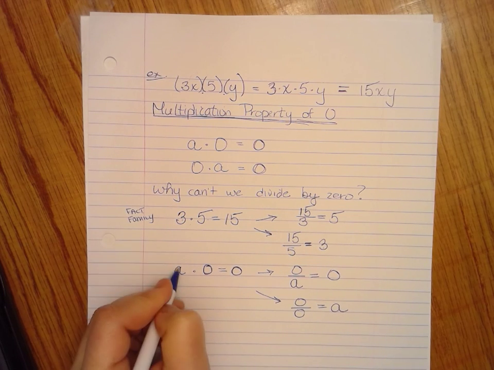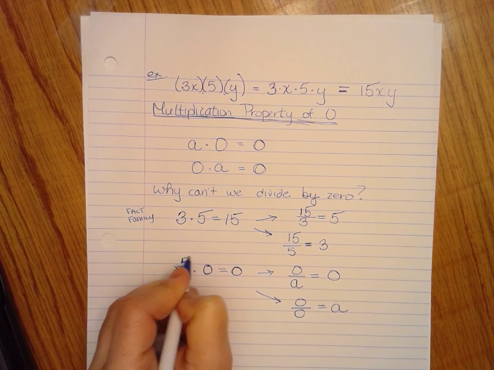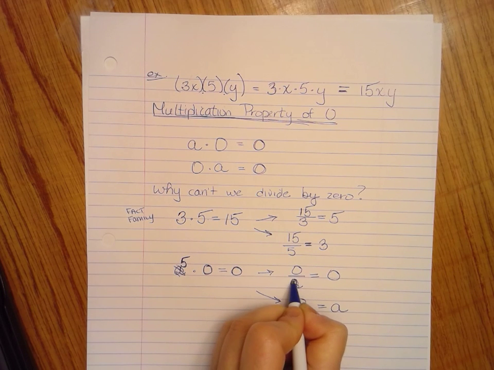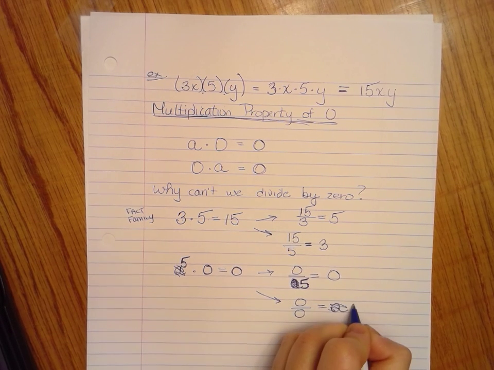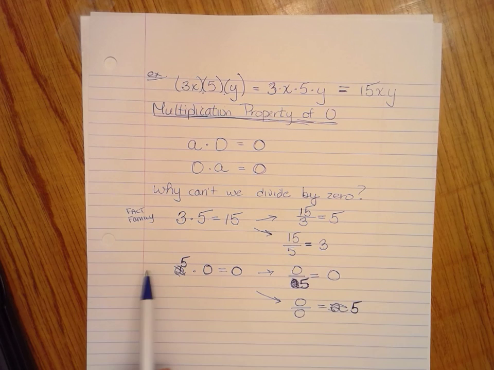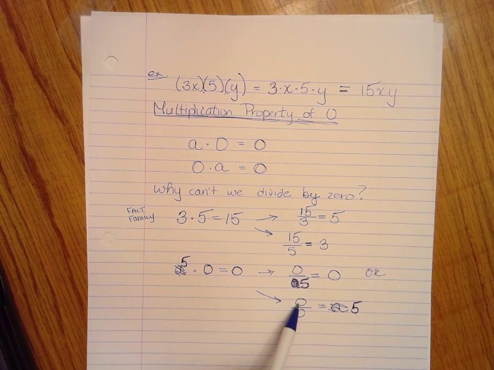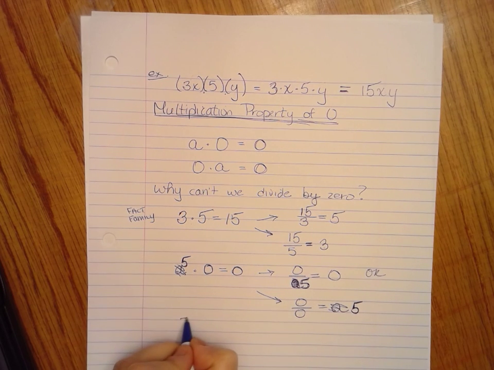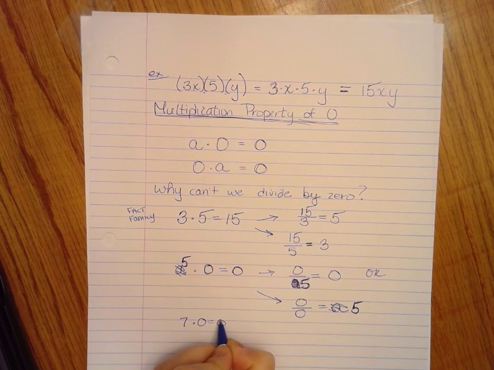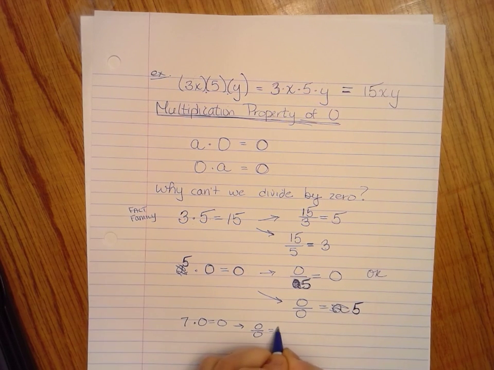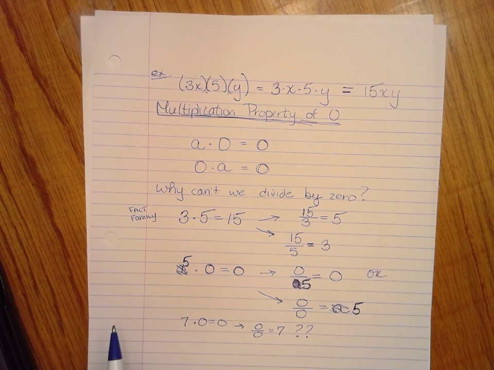Let me not use an a. Let me use 5. I'll just use a 5, it doesn't matter what we use. It's going to be a 5, and this one's going to be a 5, right? This is 0 divided by 0 equals 5. Well, if 7 times 0 also equals 0, then that would mean that 0 over 0 equals 7. But we already said it equals 5. So that doesn't make sense.